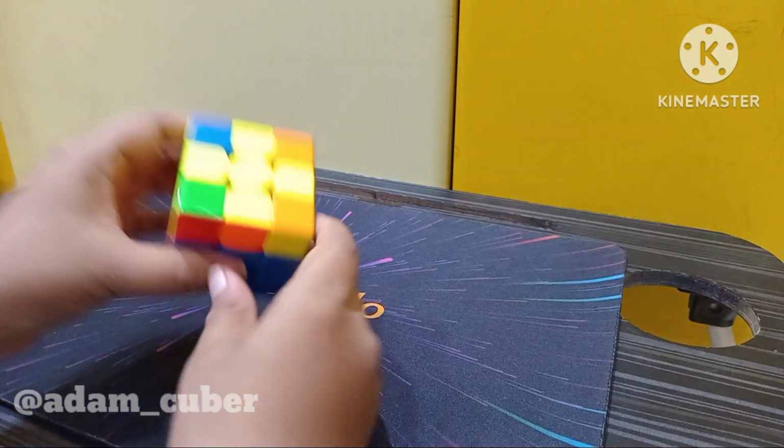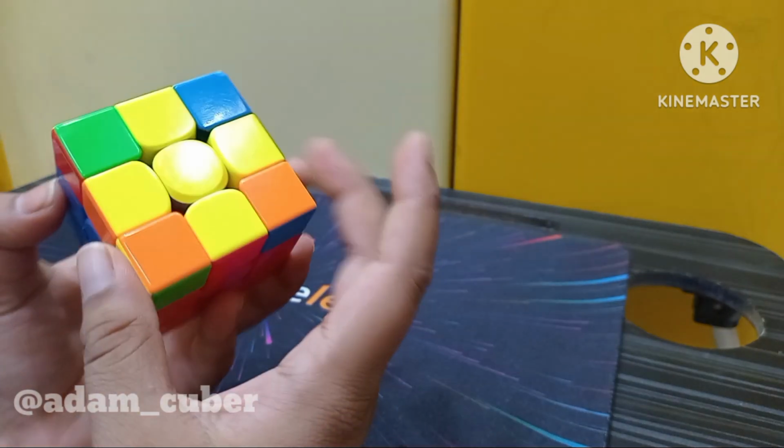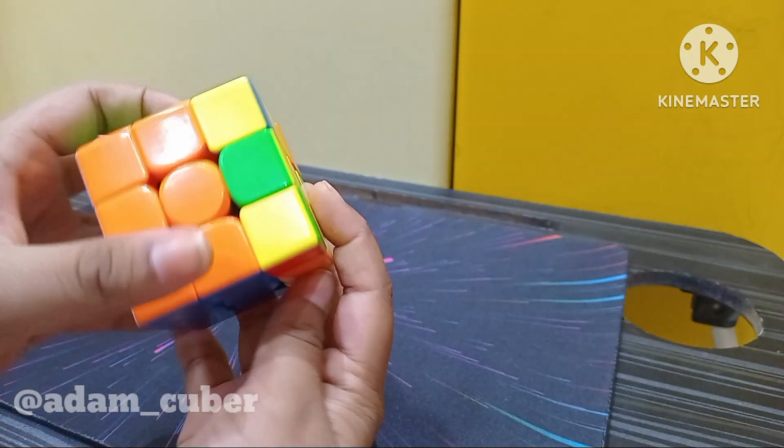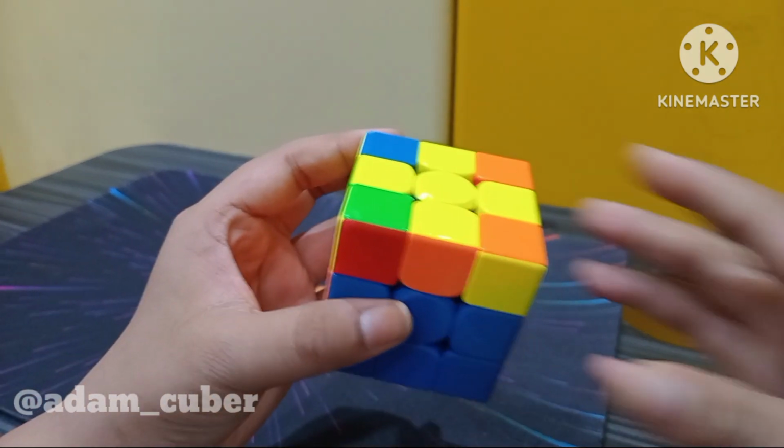I call this case car because it has headlights and the other two yellow stickers look like wheels. I saw this from Cuberhythms. Keep one wheel facing you and the headlights to your left.